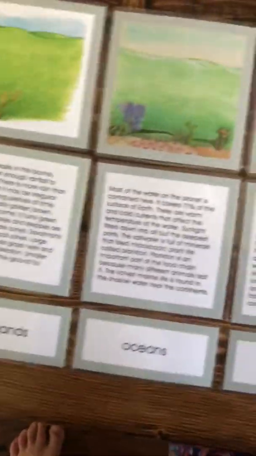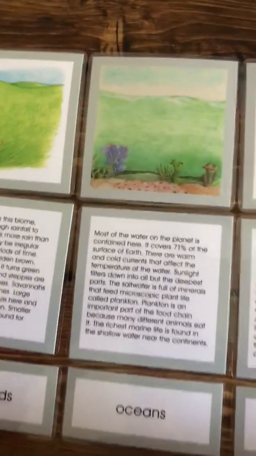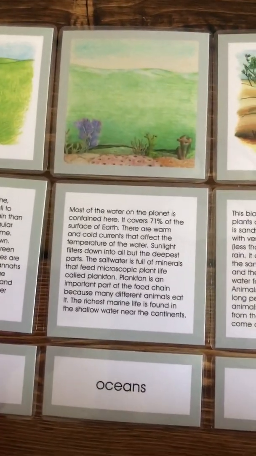Grasslands. I'm gonna sit down. My hands are shaking. Trying to be as still as possible.